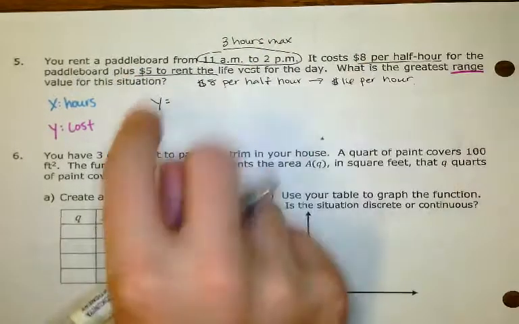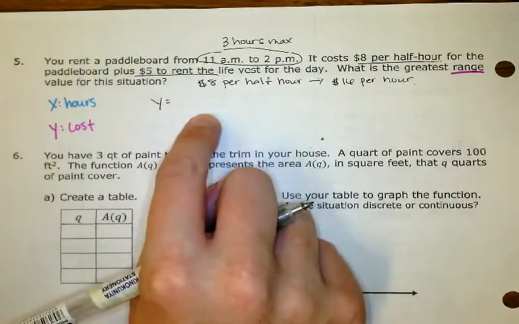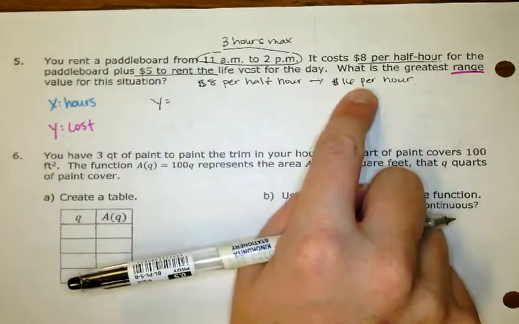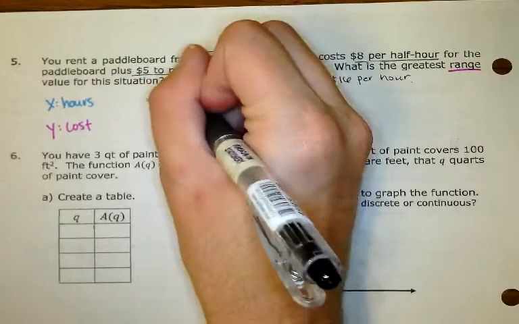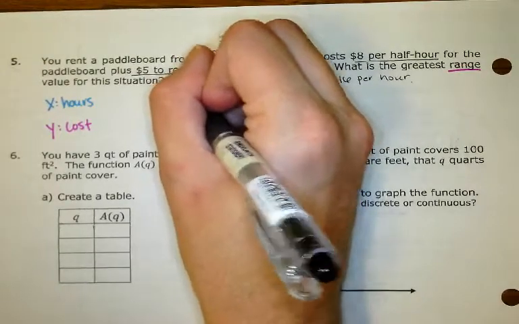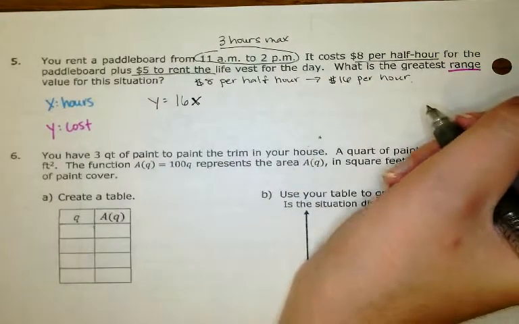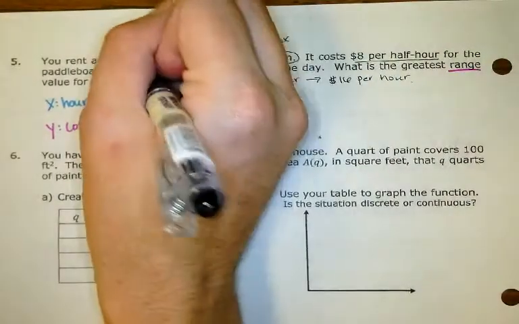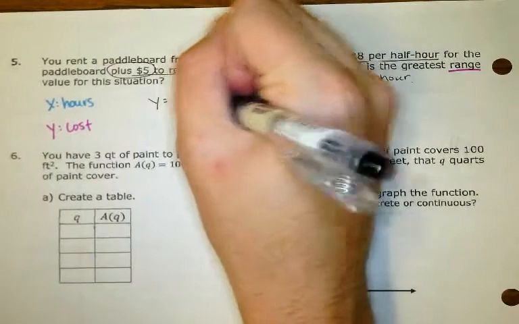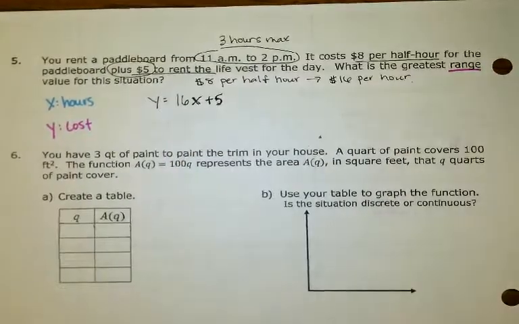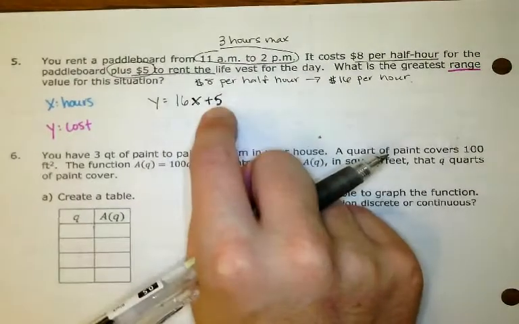How much per hour? $16 per hour, which is my x. And then do I have to add anything to that? What? Because you have to have a life vest. So we just add 5. Now the $5 isn't controlled by the number of hours, so we don't multiply it by the x. We just add it on at the end.